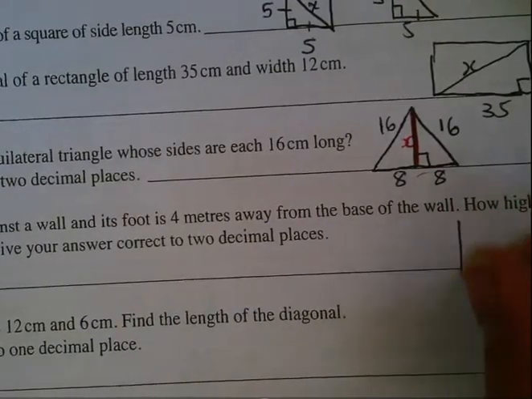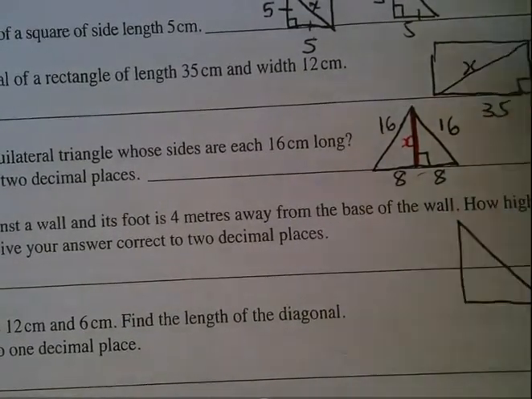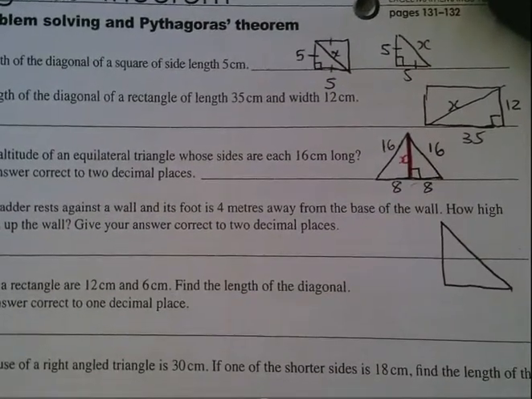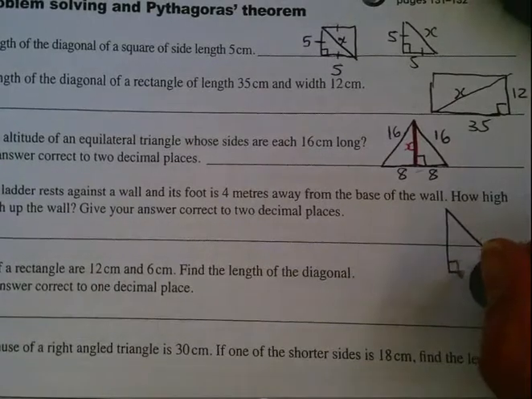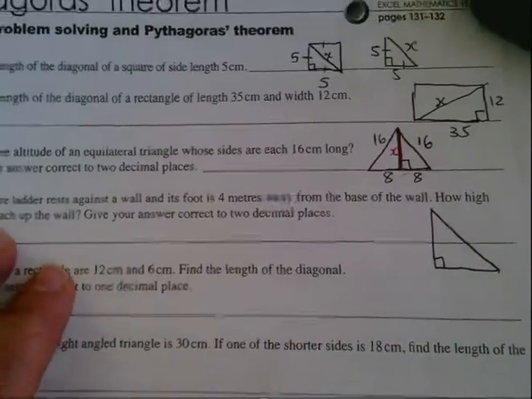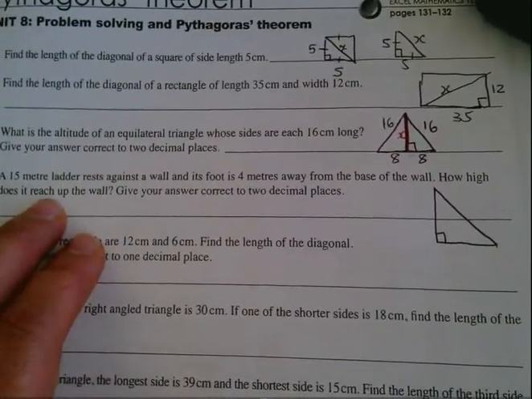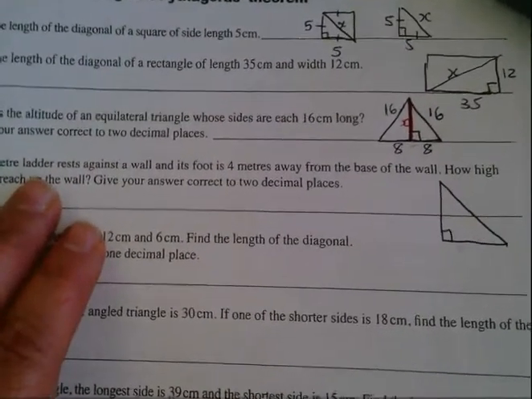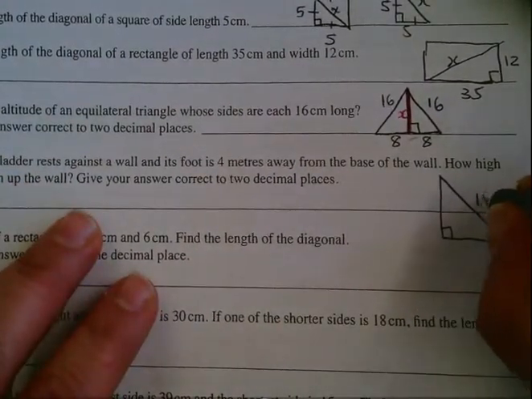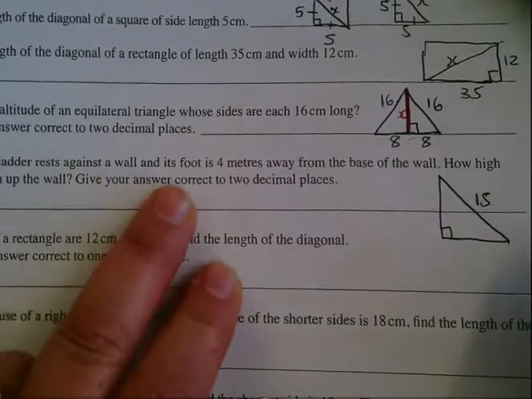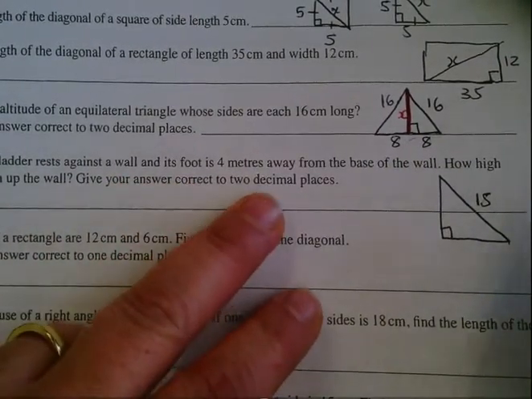So girls, this is the ladder. There's the house. There's the ladder. All right, you put the numbers on. Where do they go? The bell's about to go. And we have to assume the building is straight up and down. How long's the ladder? A 15-meter ladder. The ladder is 15. And its foot is 4 meters from the base of the wall.